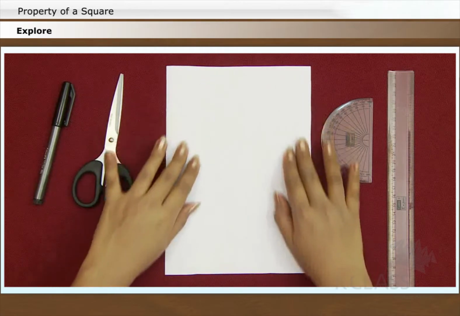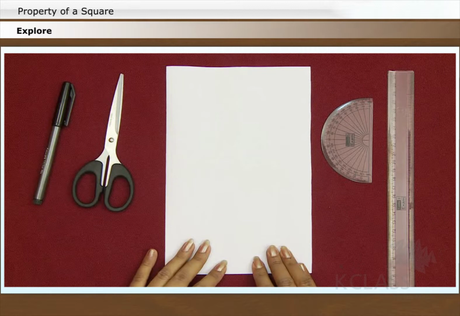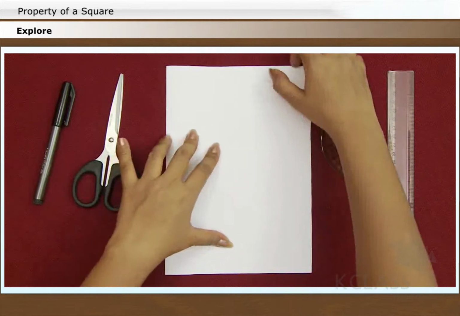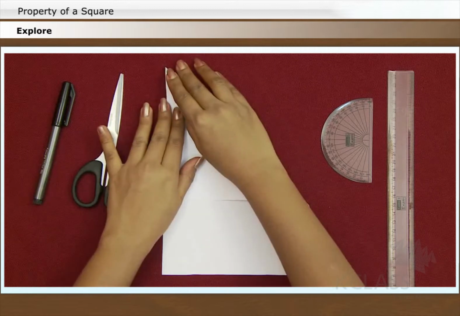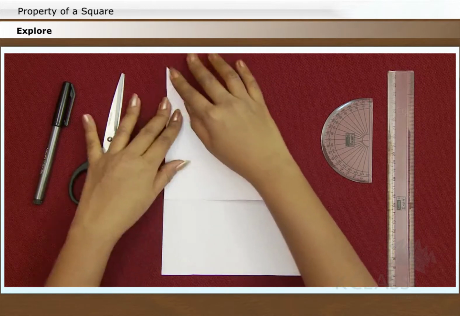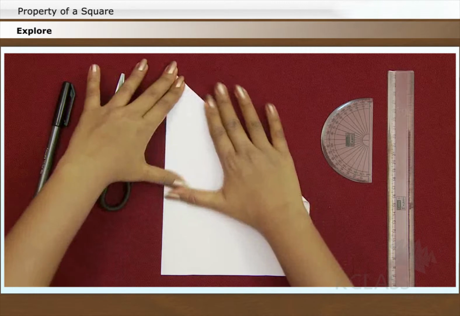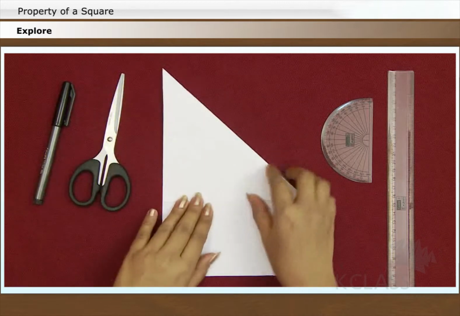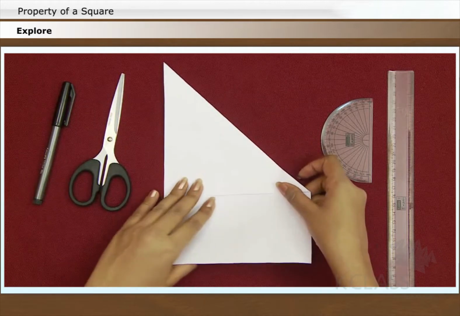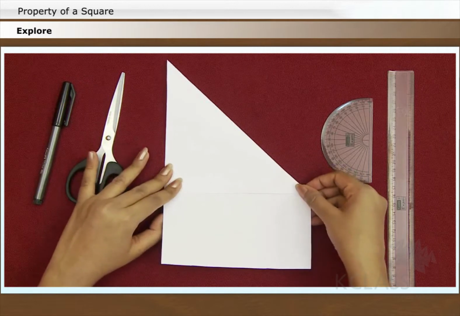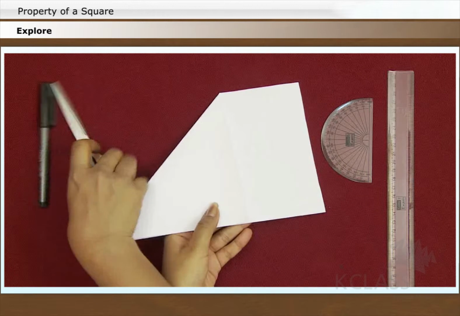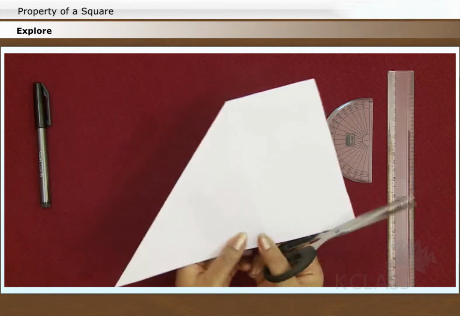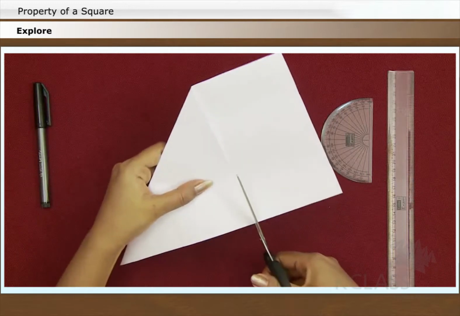A rectangular sheet of paper. Fold the paper as it is shown. Cut off the remaining part of the paper.